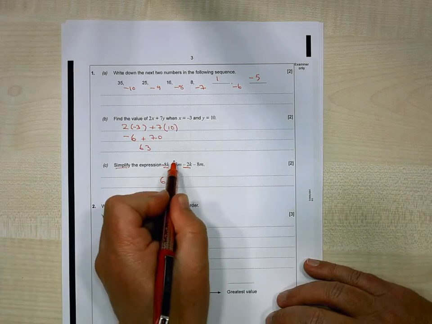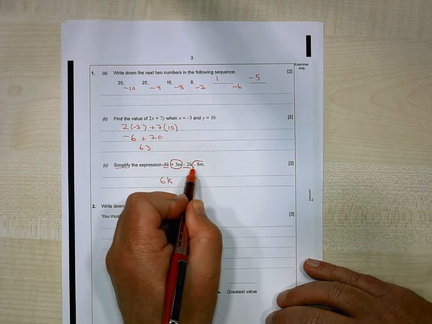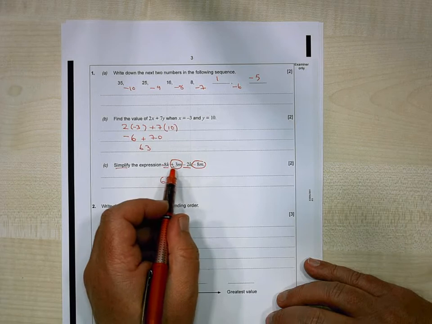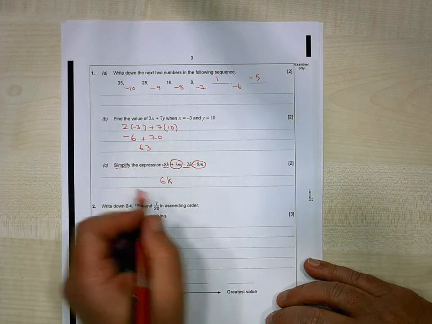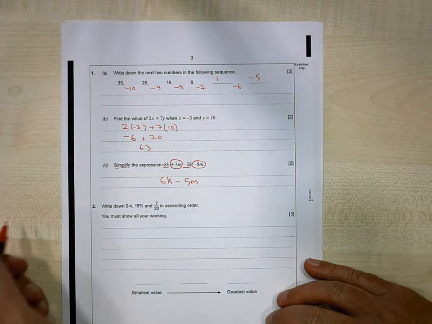And then I've got plus 3m, take away 8m. So my number line, I'm starting at plus 3, I'm going down 8 steps, which will take me to -5m.